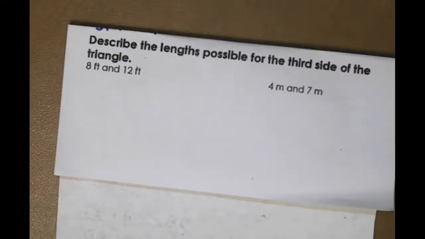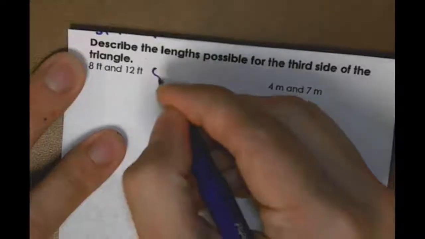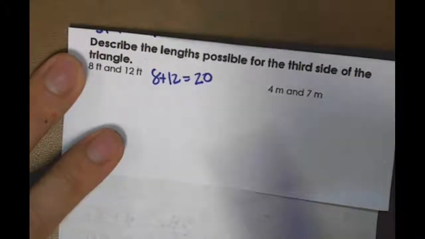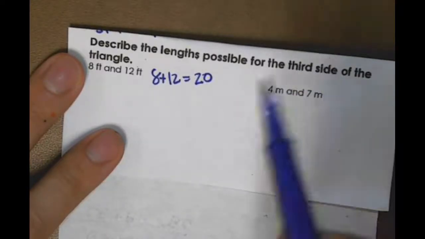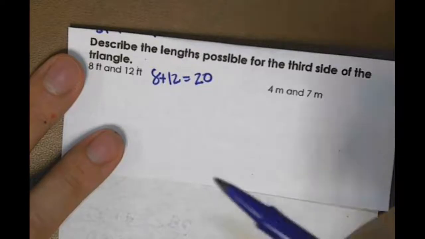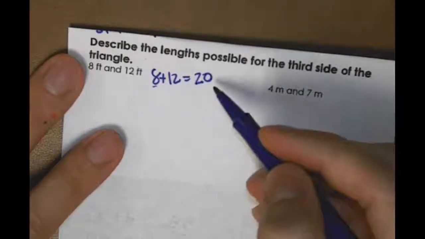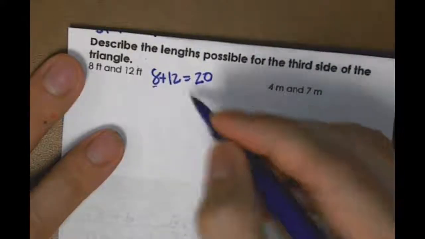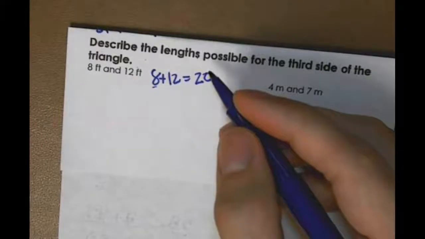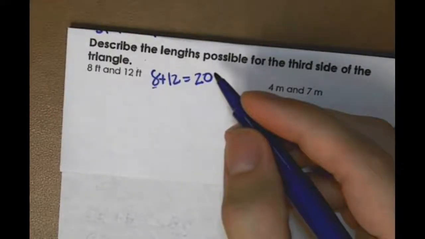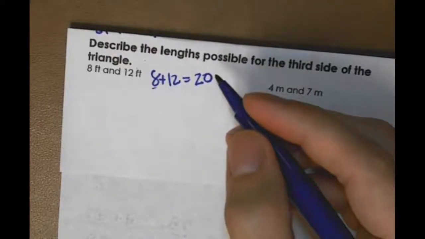What do you think you have to do to find the maximum, Joanna? You add them. 8 plus 12 is 20. So we know it cannot be 20 or above. So the maximum it can be is like 19. It cannot be over 20. Because these two sides have to add up to be more than that. So this is the maximum, but it does not include it. Because we're trying to find the biggest.